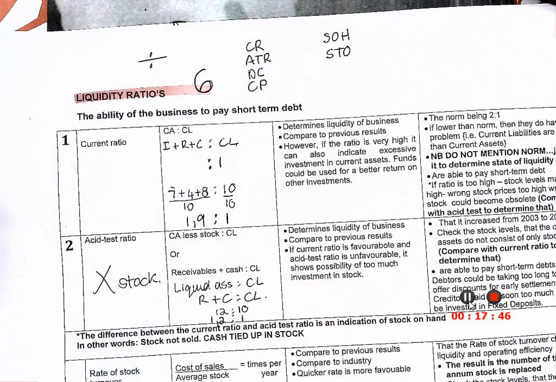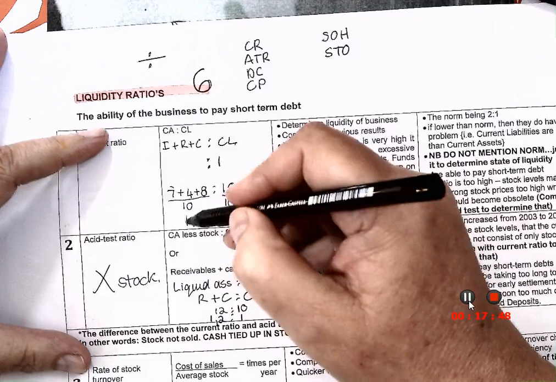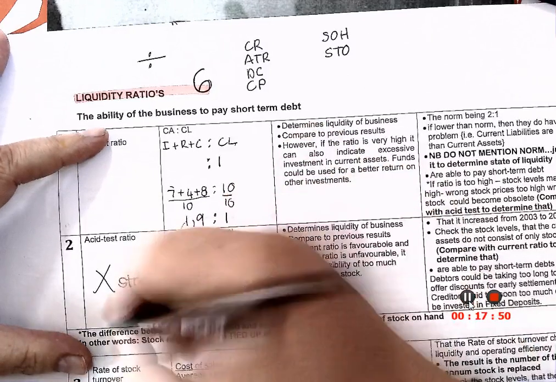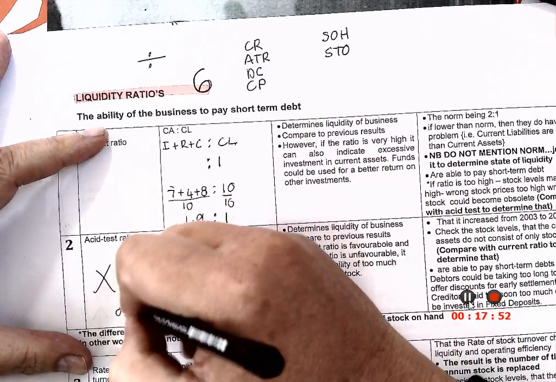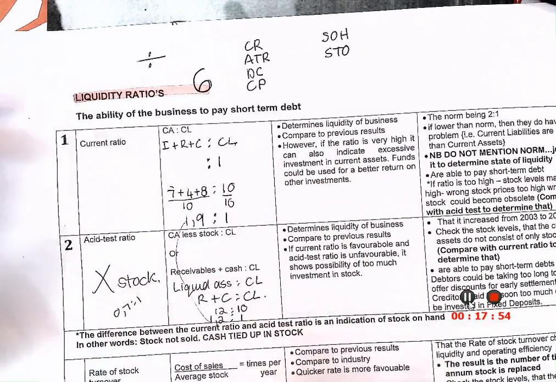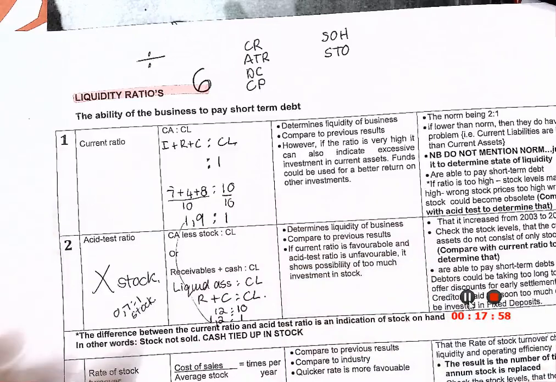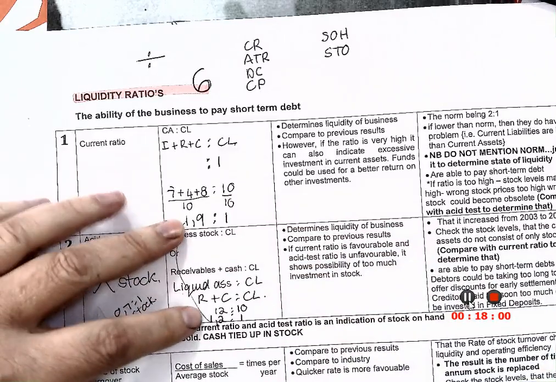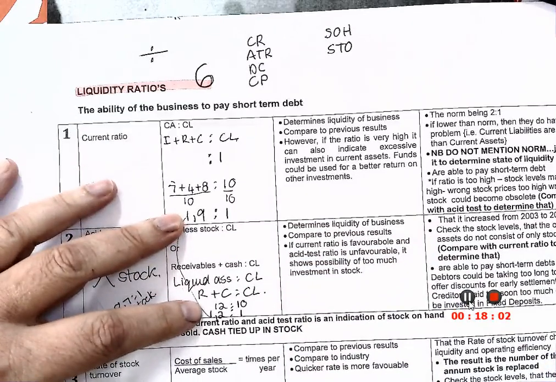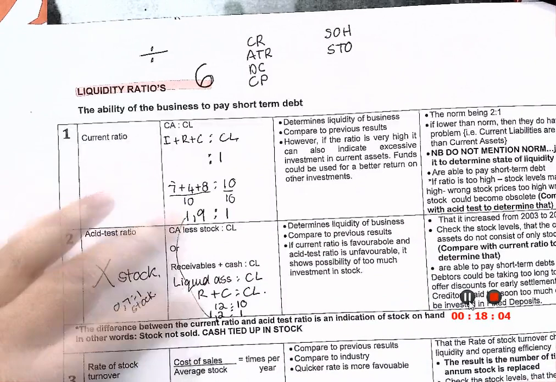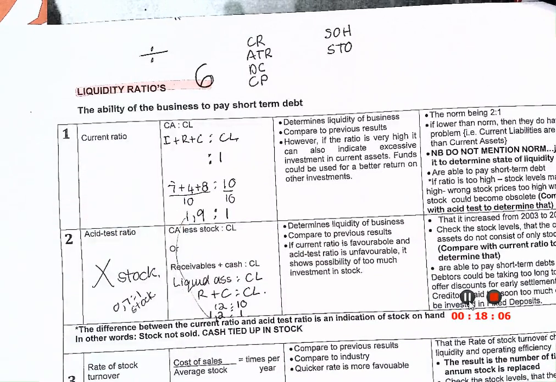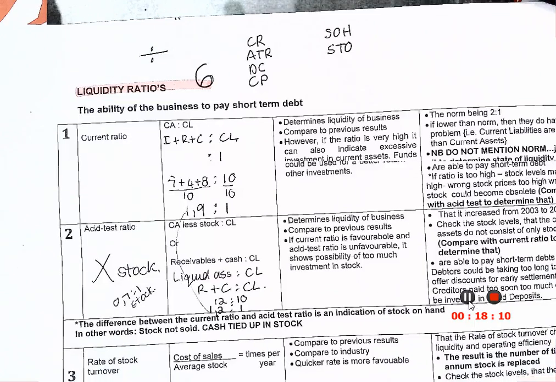Can you see that if I say 1.9 less 1.2, my stock is 70 cents? That's my stock. Can you see that? Yes. Okay. Now, can you see there's a healthy relationship here? Why? Because my stock is not more than my receivables and my cash.